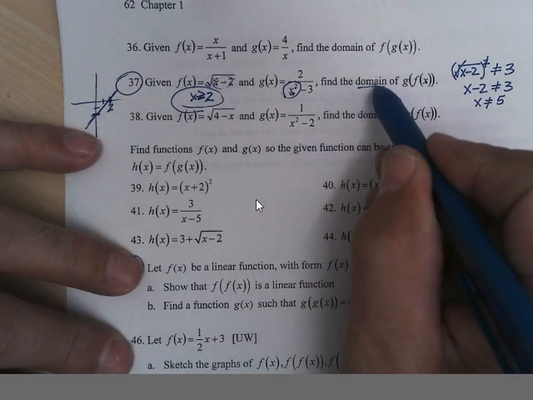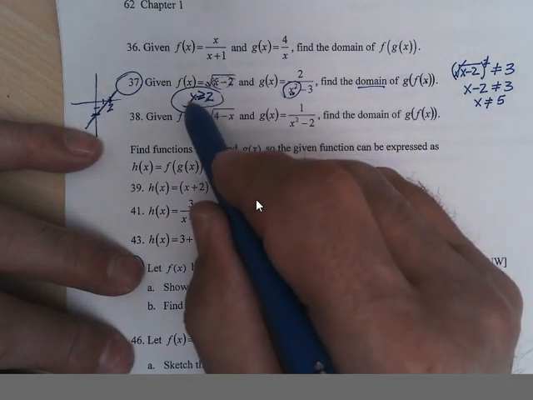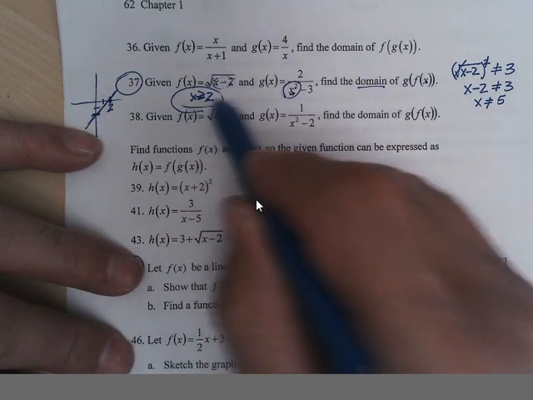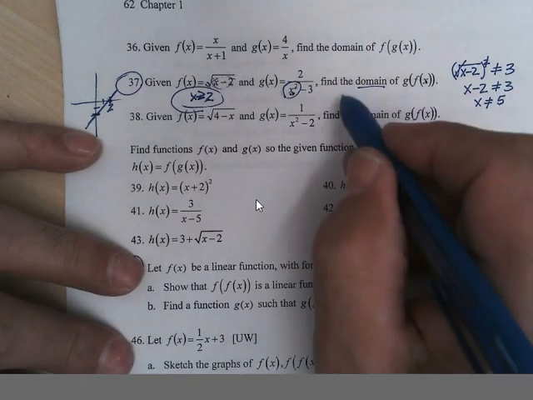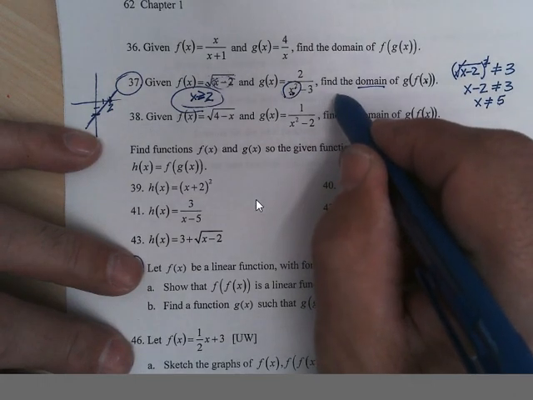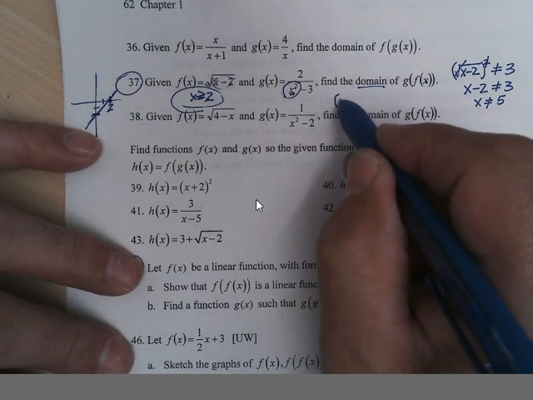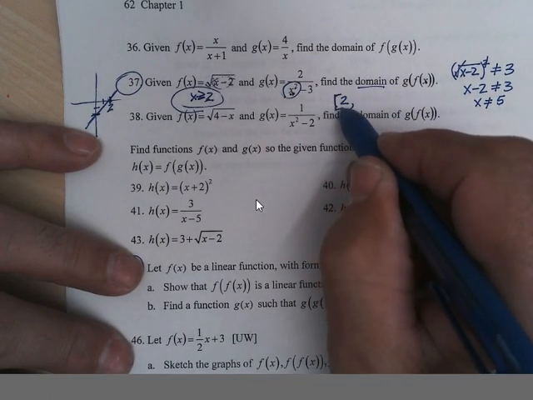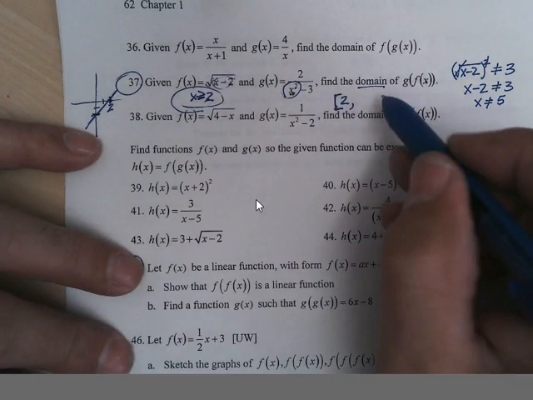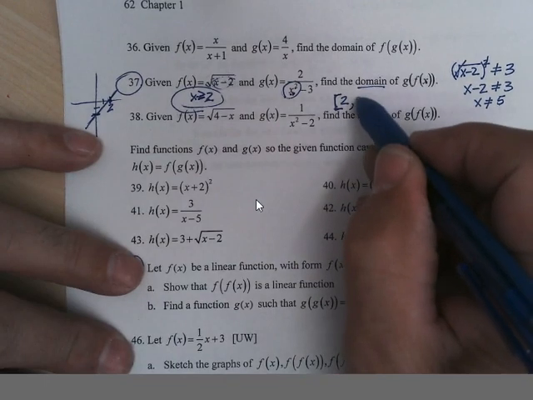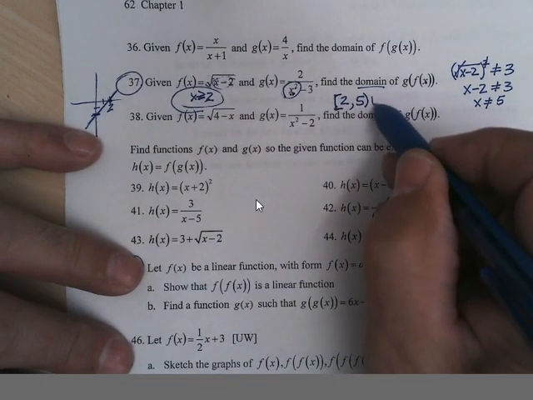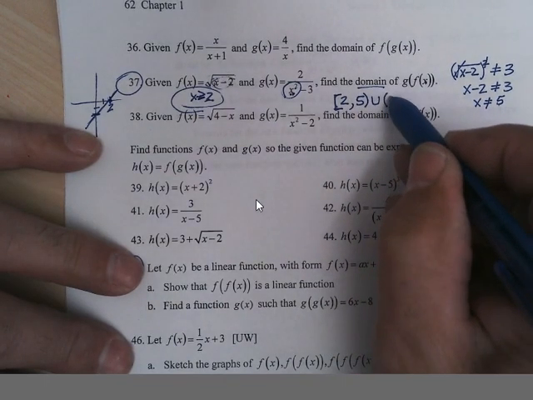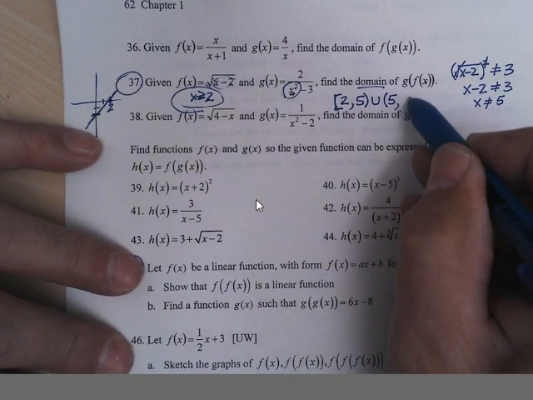So the domain will be everything greater than or equal to 2 except for 5, and so I'm going to write it in interval notation. 2 up to, including 2, I can be 2, up to 5, can't include 5, union, I can go from 5 higher to infinity.